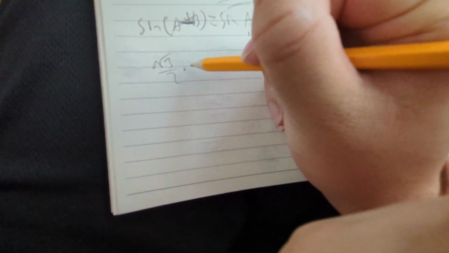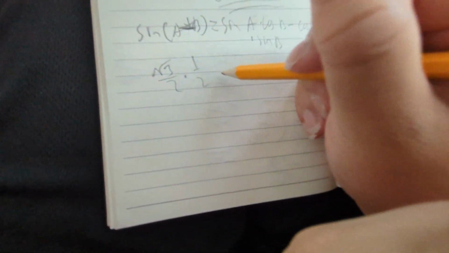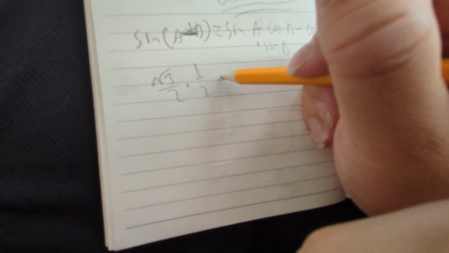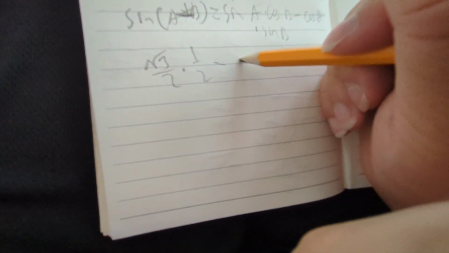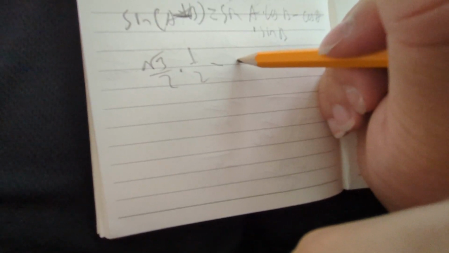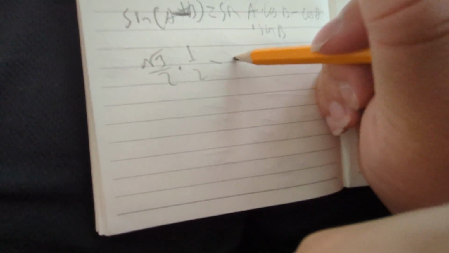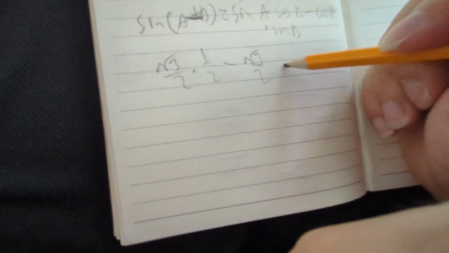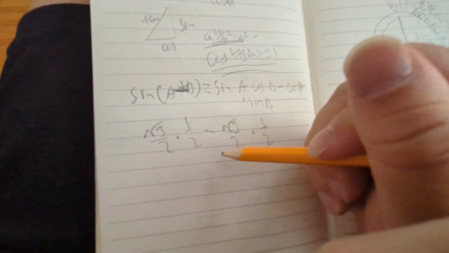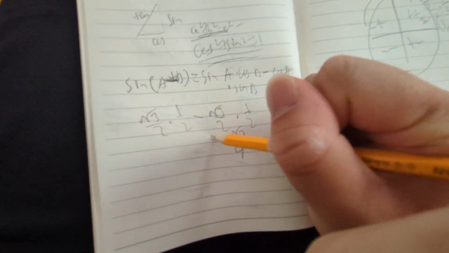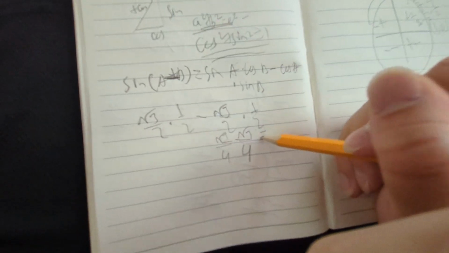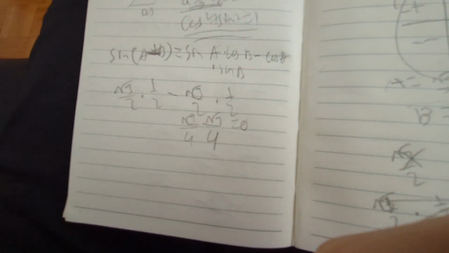Sine A is square root 3 over 2, times cosine B, which is just 1/2, minus cosine A, which is just square root 3 over 2, times sine B, which is 1/2, which is technically just 4 over square root 3 minus square root 3 over 4, which is 0, right? Wait, that makes no sense.